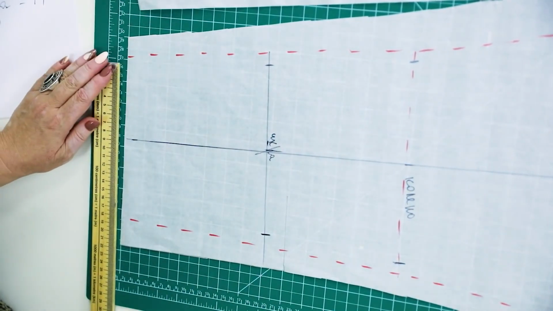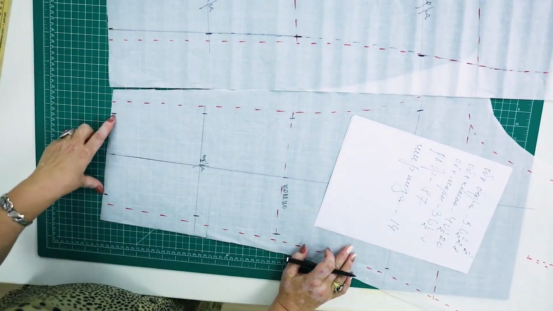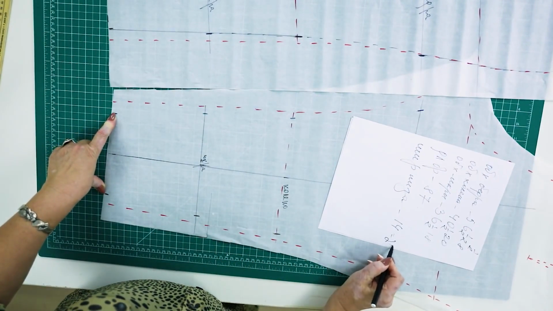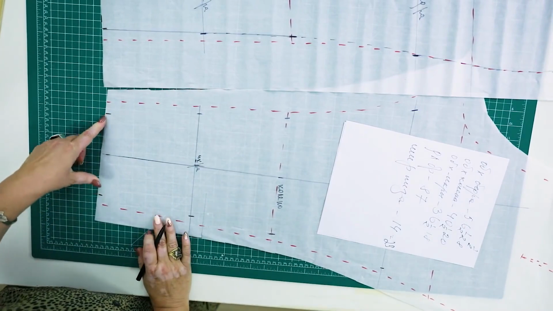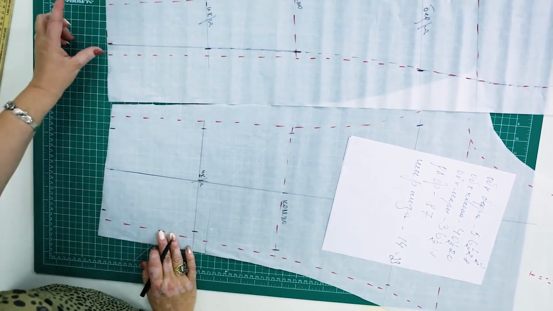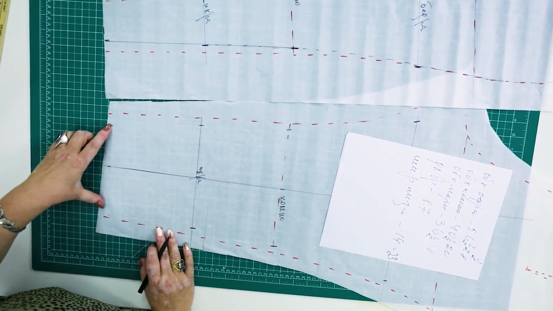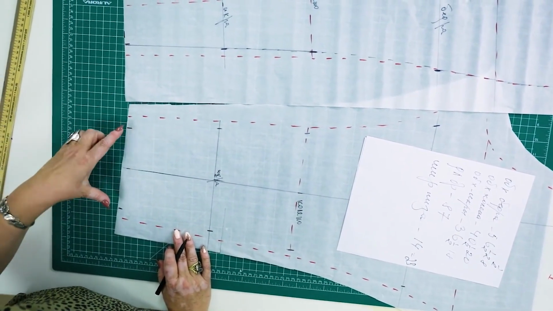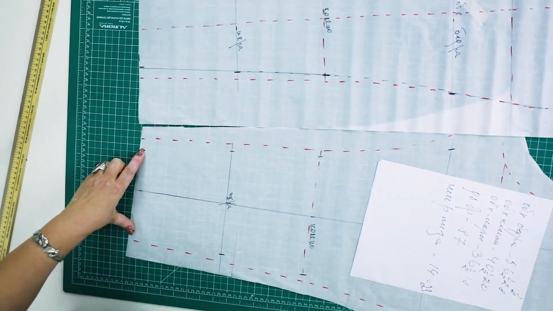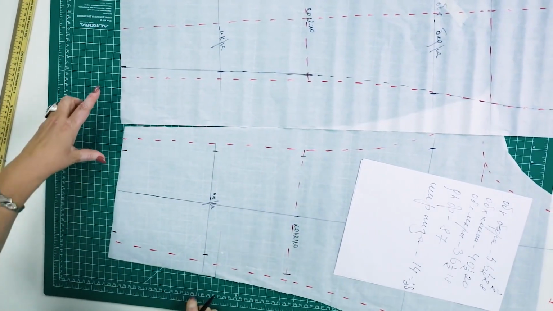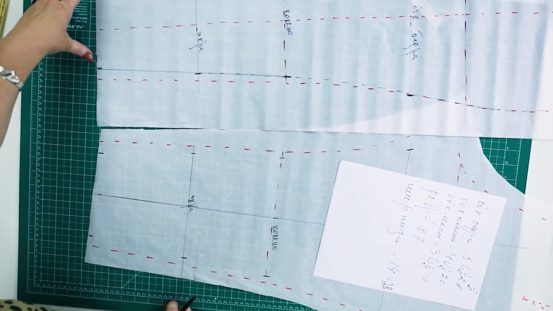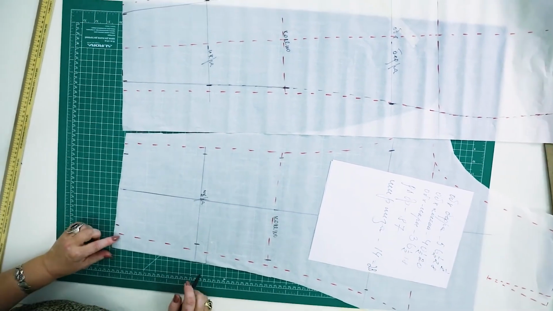Look at this part. The leg width is 14, meaning the entire circumference is 28. Here we did 14 minus 1, and here 14 plus 1. 13 plus 15 equals 28. Understand? The back is 2 centimeters wider to each side than the front.